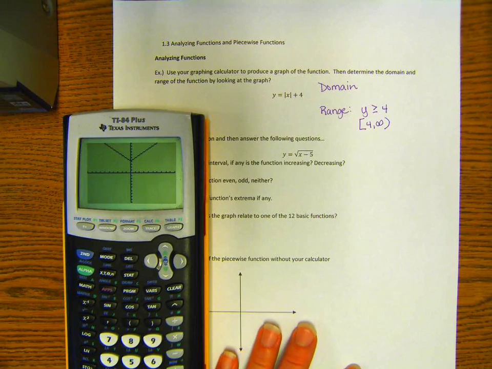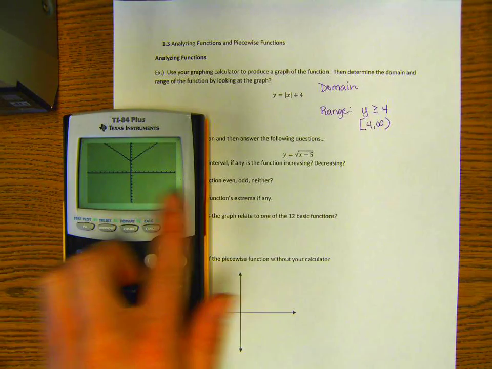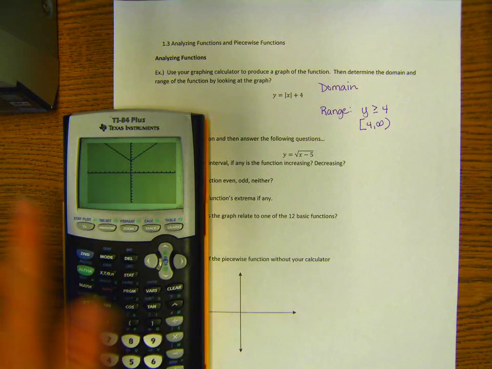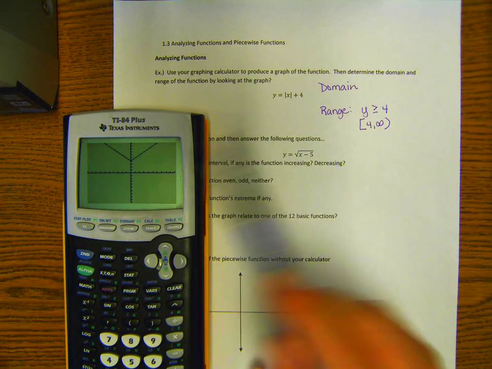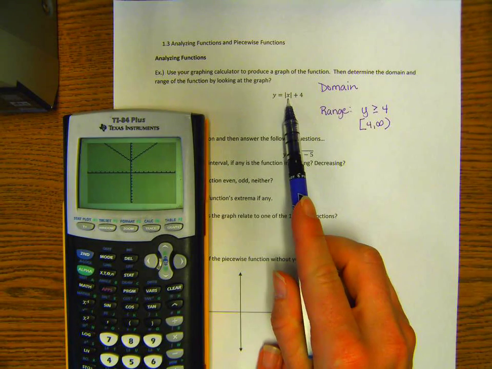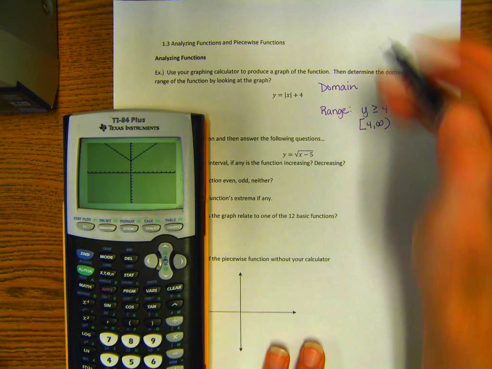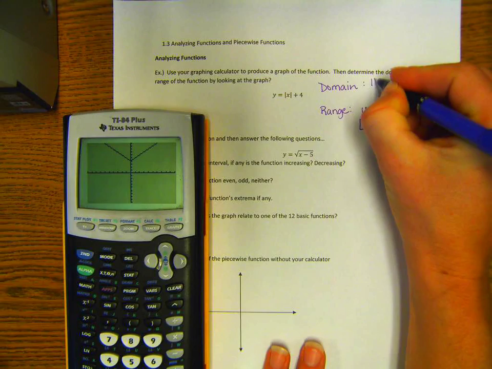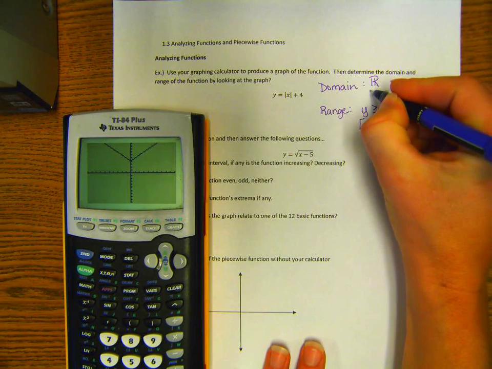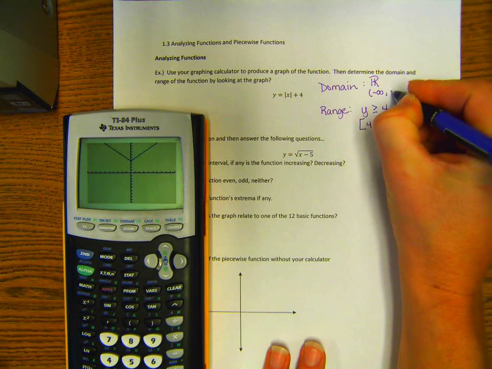The domain, from left to right: the graph doesn't have any breaks or discontinuities, and if we think about values that we can put in for x, we can put in anything. And so the domain we would say is all real numbers, or in interval notation, negative infinity to infinity.